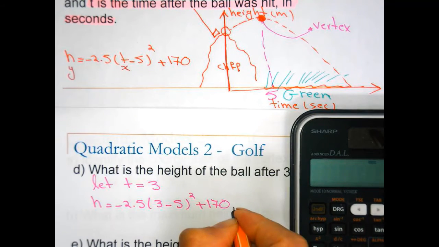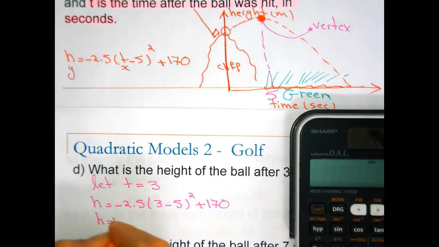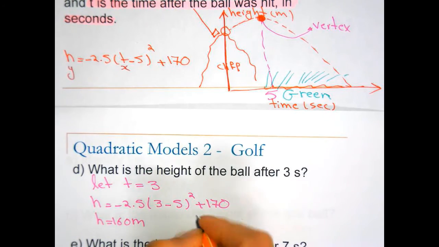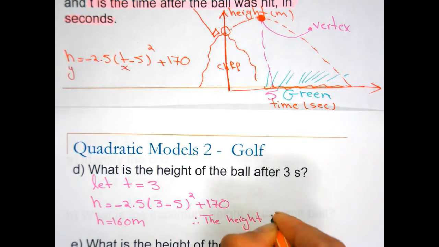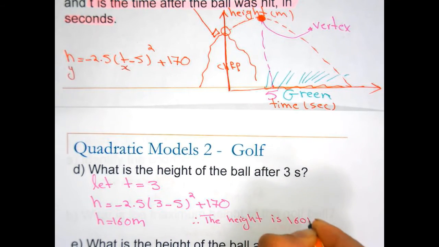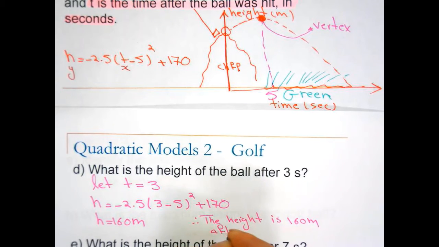So h equals 160 meters. So I'm going to write the height is 160 meters after 3 seconds.